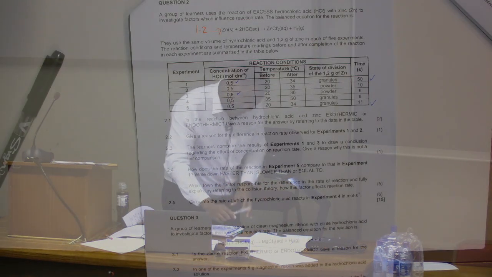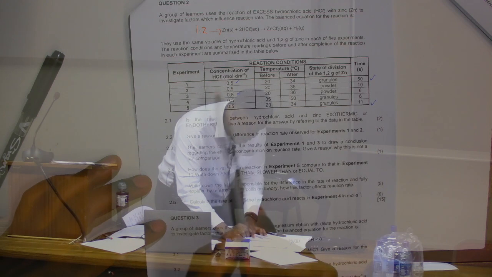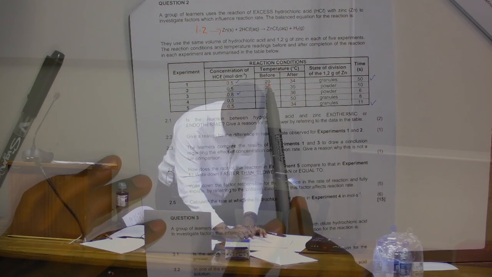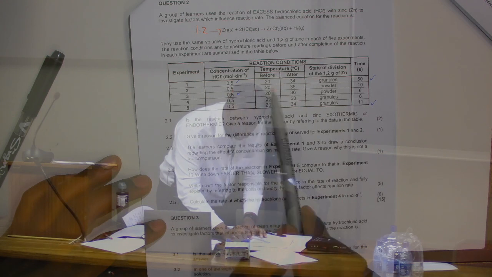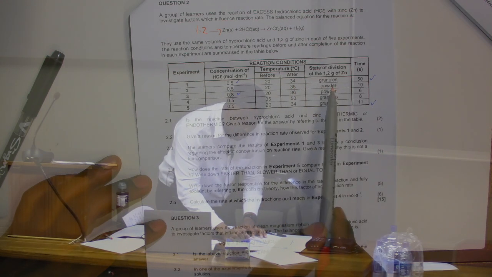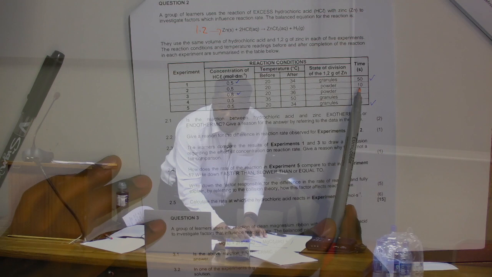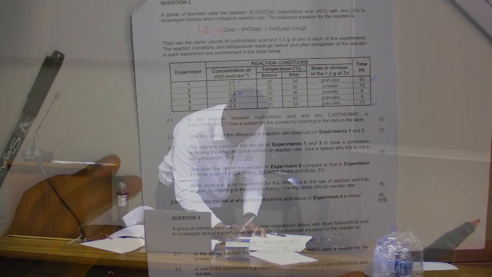As I was saying, in experiment 1, you have 0.5 concentration. The temperature was 20, and then now it becomes 34. And this is in a granular form, and the time it took is 50. Same applies to experiment 2. It's in a powder form. So you see why it took a shorter time, right? Because it's in a powder form, yes or no? And then now you come back to 3, 4, and 5. Okay. And then they ask you a question.